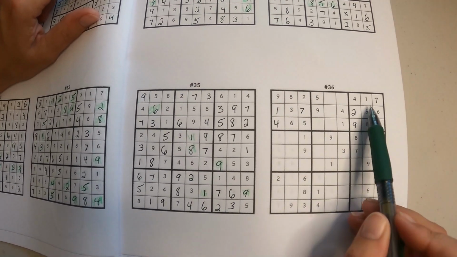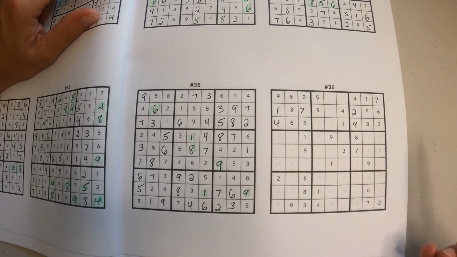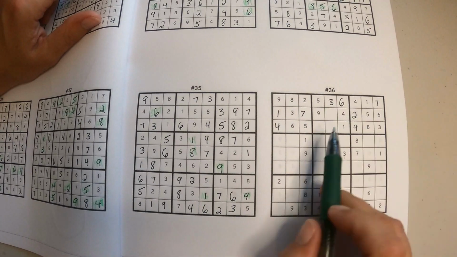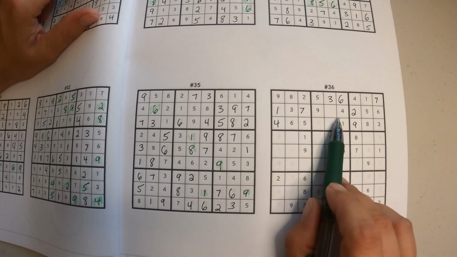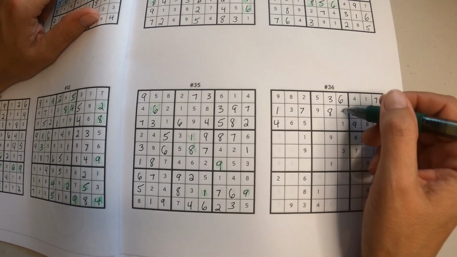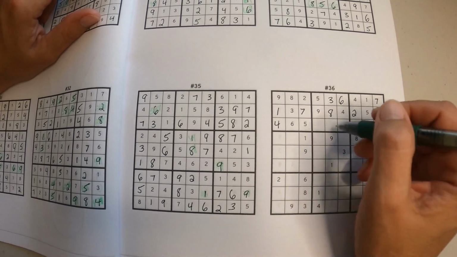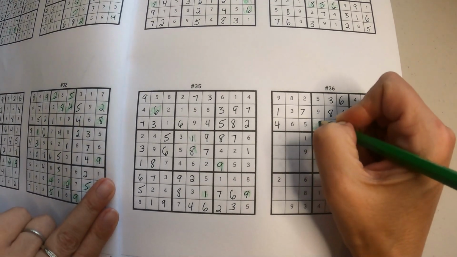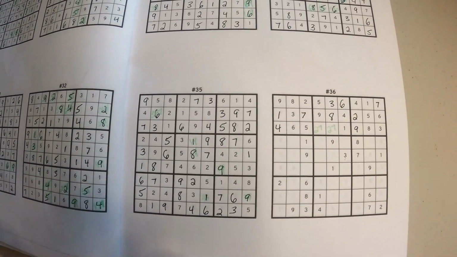If we do this row, we're missing a 3 and a 6. We've got a 3 here, so this is our 6 and our 3. This row, we're missing an 8. Finish out this box, we're missing a 2 and a 7. And we've got no help there, so we'll put in our placeholders, 2, 7, 2, 7.